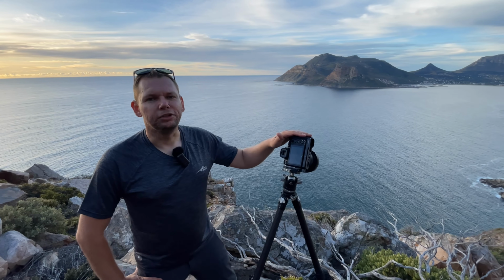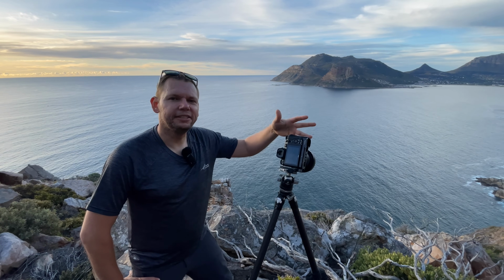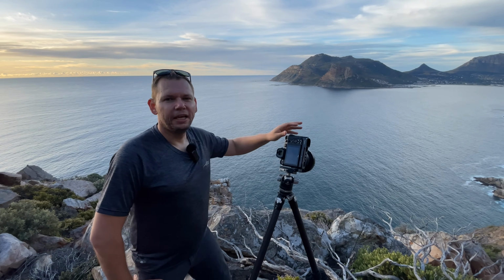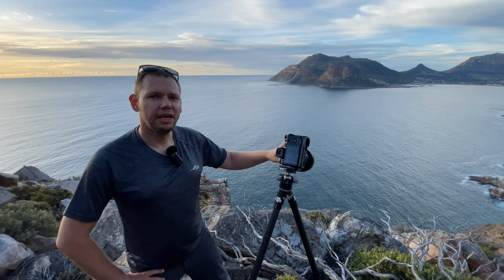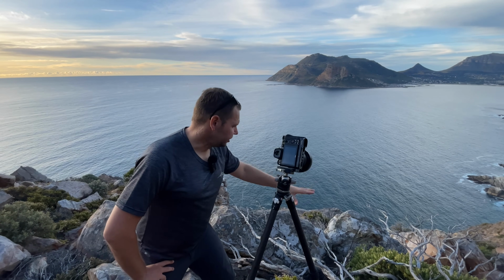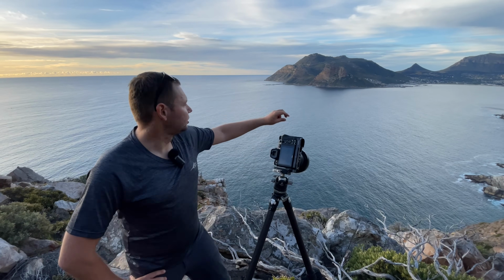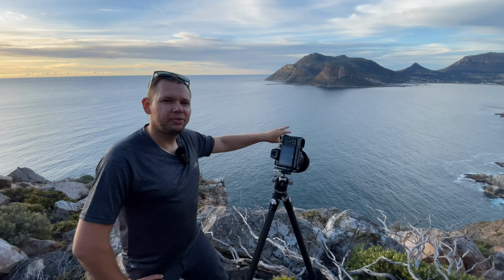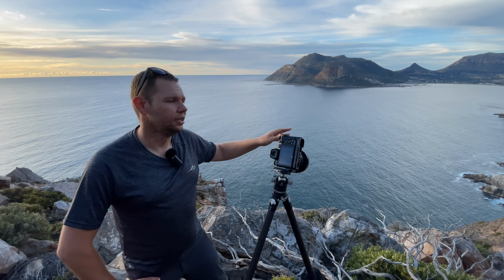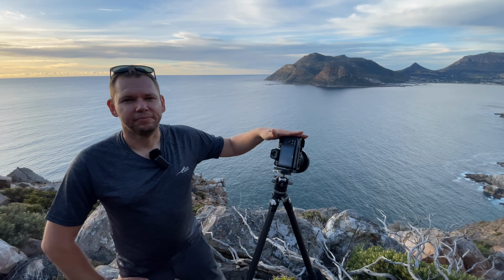Okay, the next point I want to make is what focal length to use. So when you're incorporating layers into your image to get that depth, it's generally a good practice to go wide. So I'm shooting at 14 mils, going as wide as I can to incorporate these layers of rocks, branches, the sea in the background, the mountains, and then the sky. So getting a lot of depth, getting a lot of that three-dimensionality using a wide focal length.